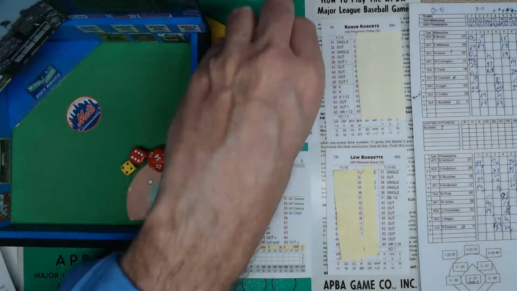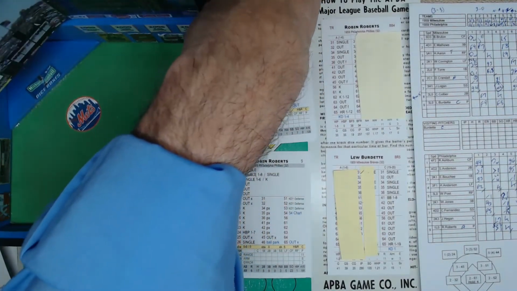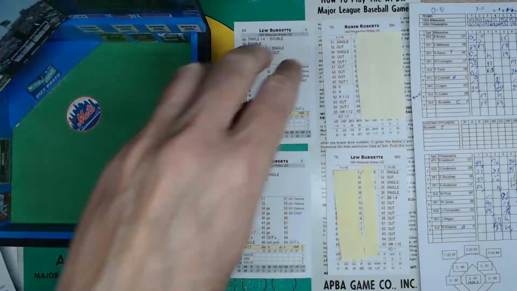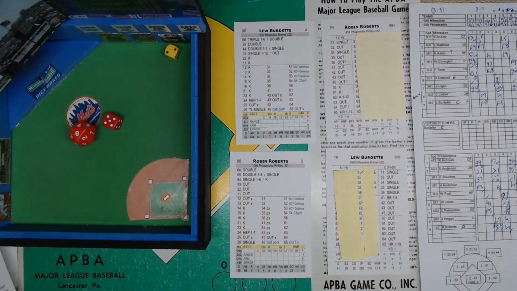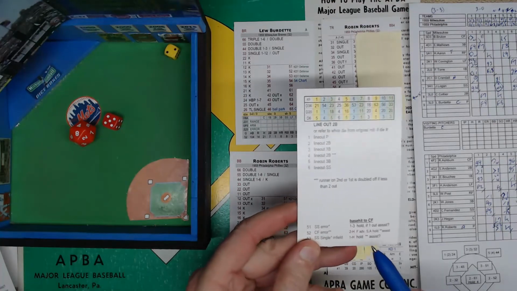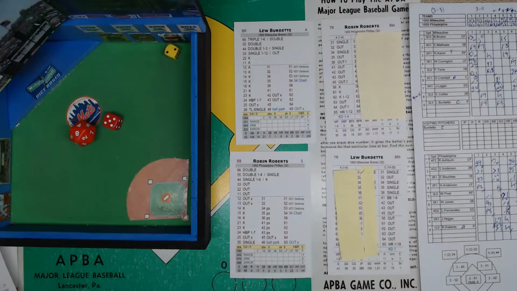And we're going to let Burdett bat here with 2 out in the top of the 9th and let him finish out the game. Let's see if that's possible. All right, that's going to be a 52, which is an error check. An error check on who? It's an error check on the center fielder. The number's an 8. The center fielder is Ashburn.